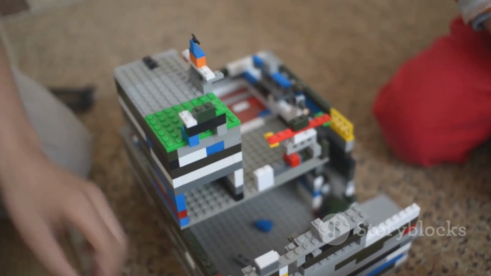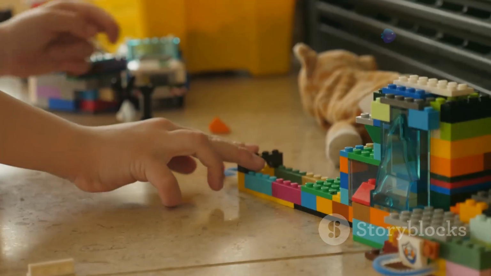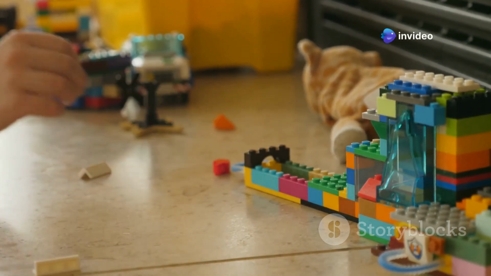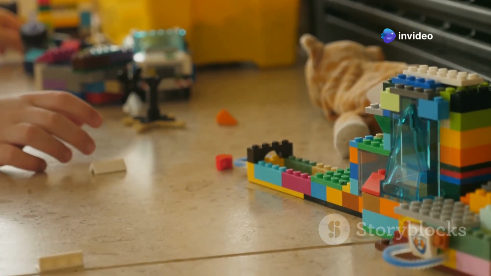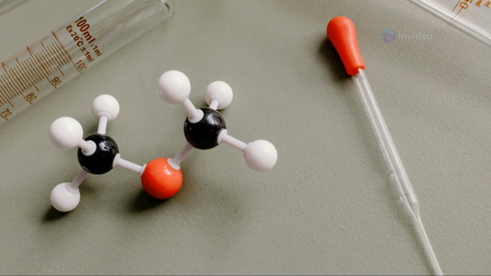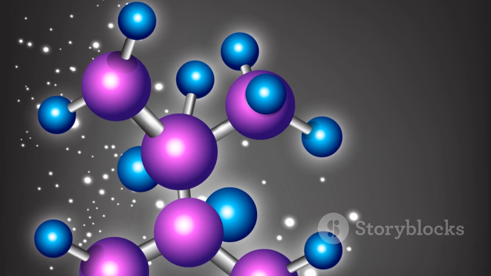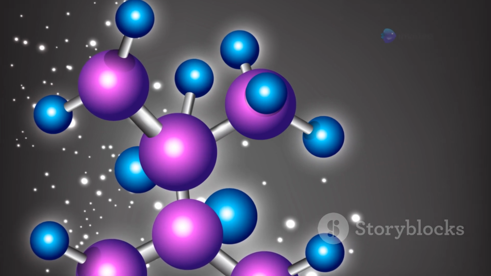Imagine a world made entirely of Legos. Each Lego brick represents an atom. You can combine these Lego bricks in countless ways to build different structures, just like atoms combine to form the diverse materials we see in our universe. From the simplest elements like hydrogen to complex molecules like DNA, it all starts with the humble atom.